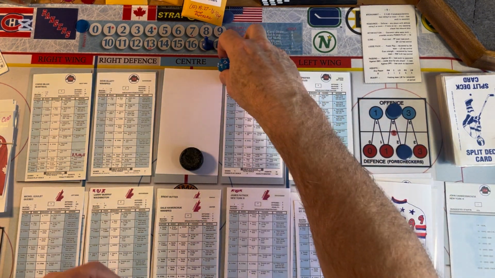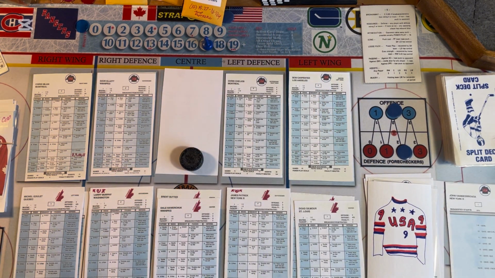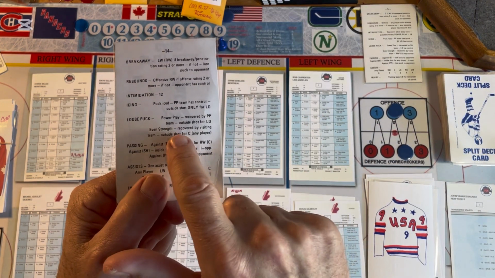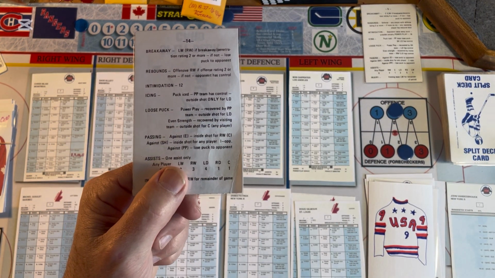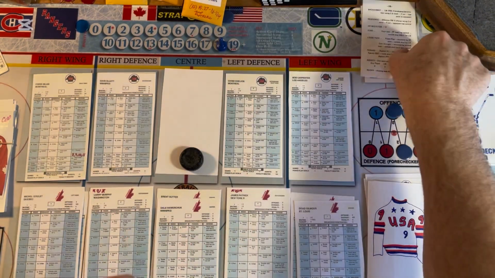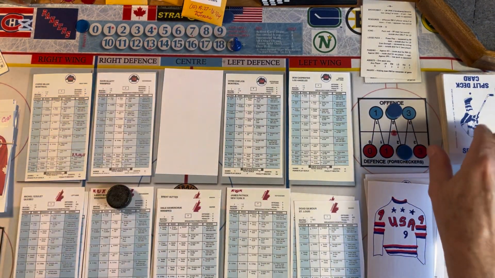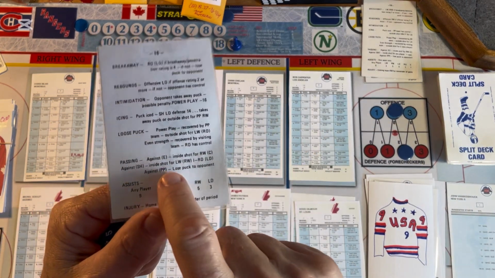We're going to have a loose puck. So we're going to move 1 on the timer. Check for a loose puck on the power play. Recovered by power play team. Outside shot for left D. So Larry Murphy's got the puck. He's going to make a pass. That will be our last one on the timer.